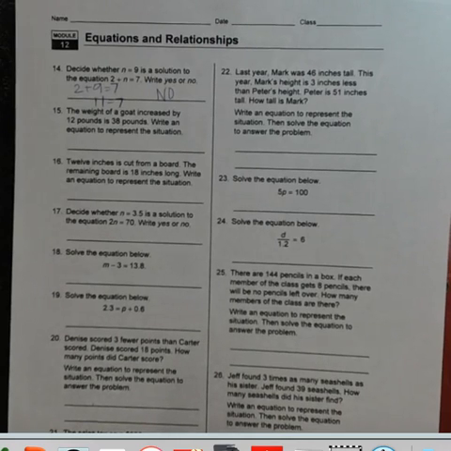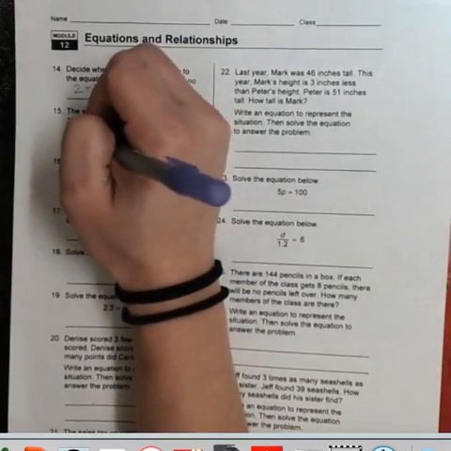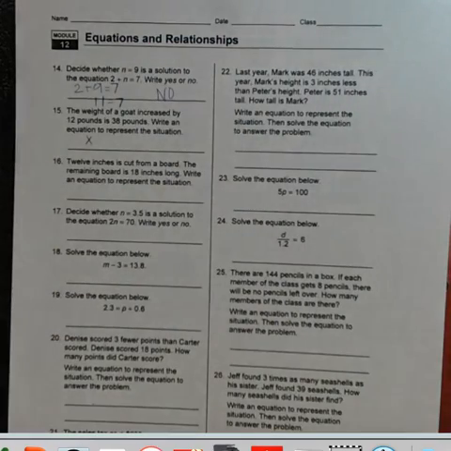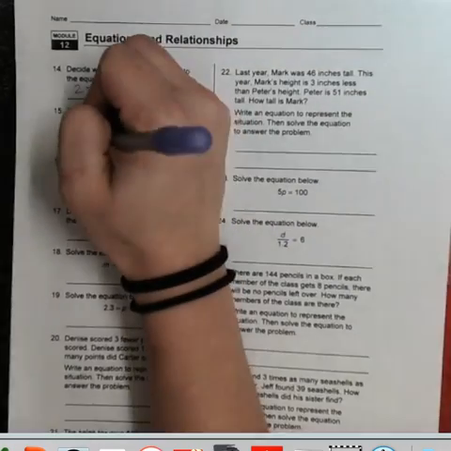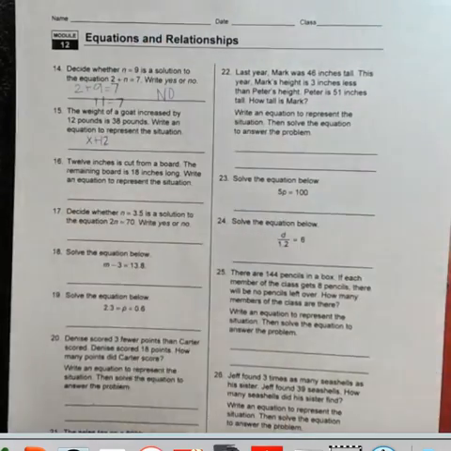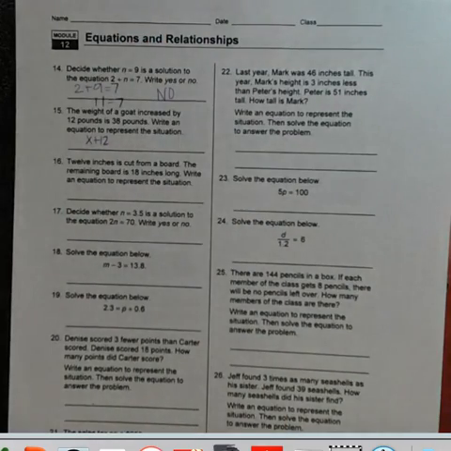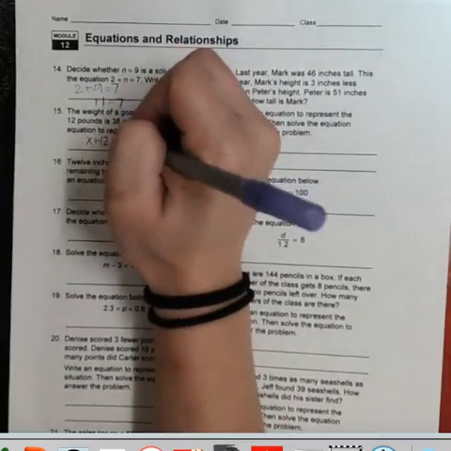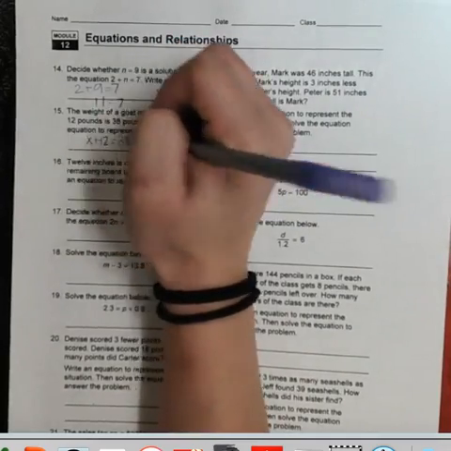15. The weight of a goat increased by 12 pounds is 38 pounds. Write an equation to represent the situation. Okay, so our goat, we're trying to figure out how much he weighed originally, right? Gain 12 pounds, that means a plus. You gain something, you add. After he gained that weight, he's now 38 pounds.